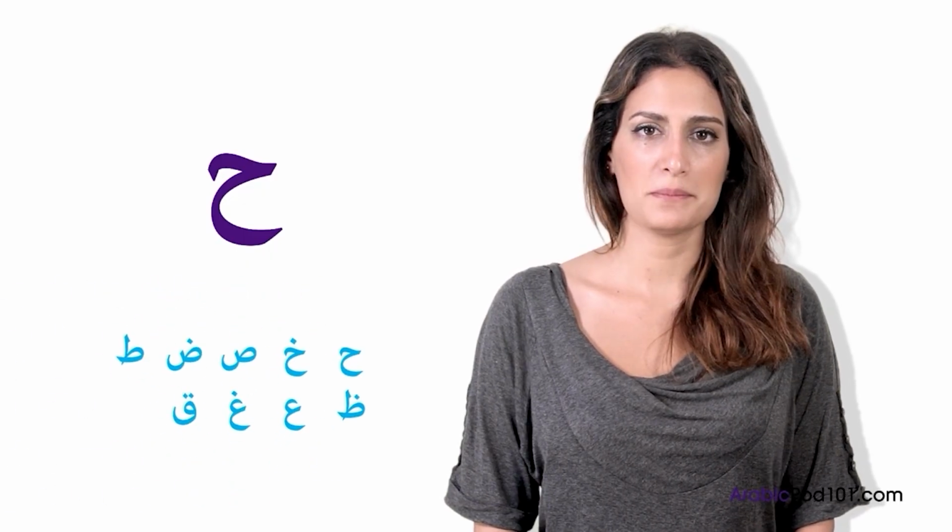The second letter we learn in this lesson is ha. As you can see, it looks like the jim, but without the dot in the hook. But of course, it doesn't sound like it. Ha is the first letter of the second group, meaning that it has no counterpart in English.